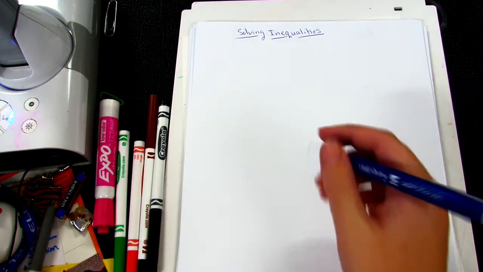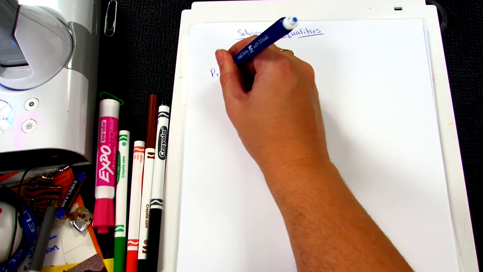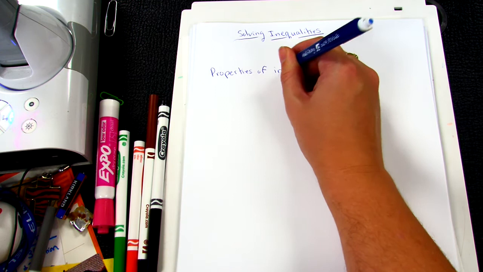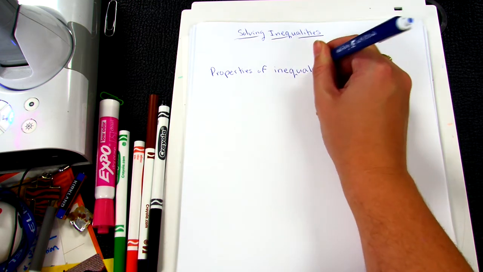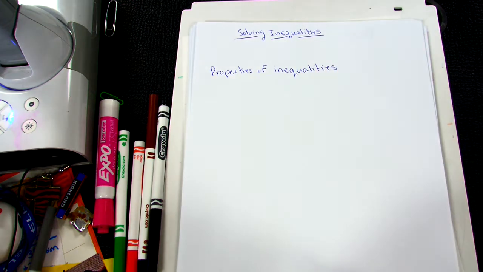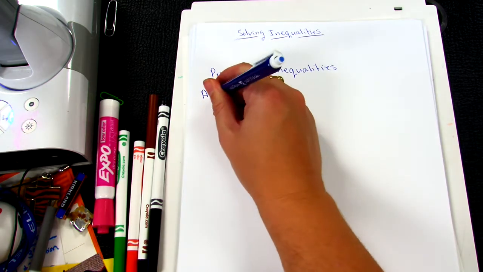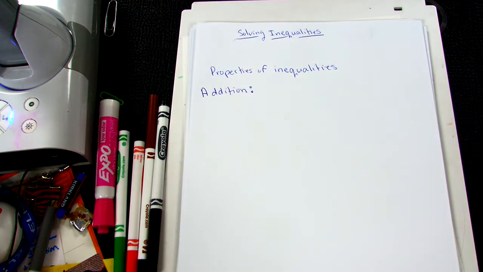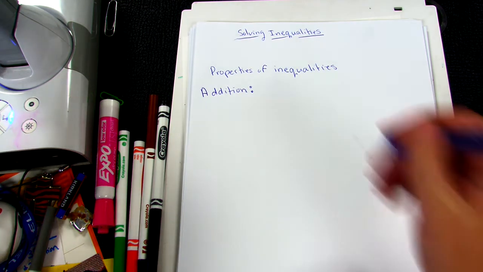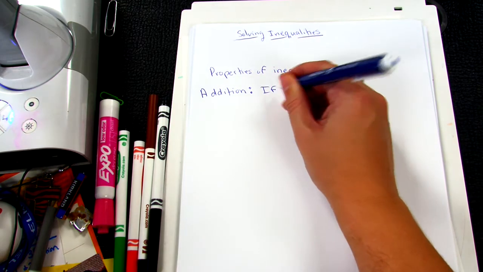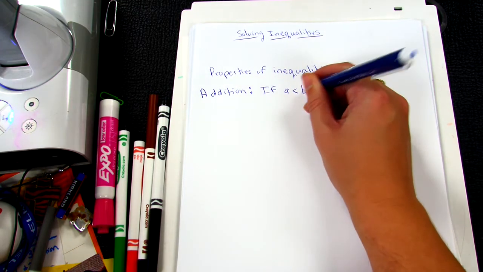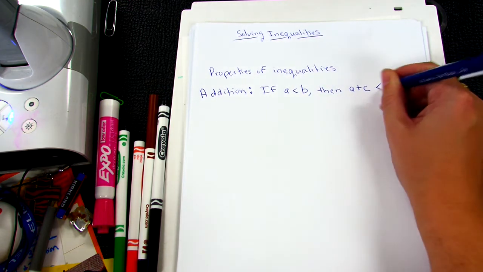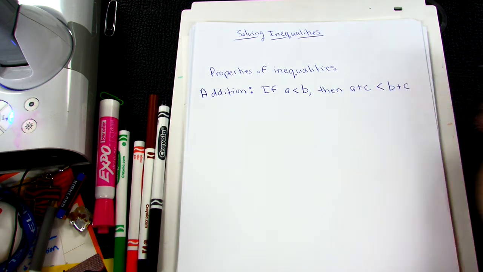Okay, so first, we're going to look at the properties of inequalities. Okay, so the first property we're going to look at is the addition property. And the addition property says if A is less than B, then A plus C is less than B plus C.